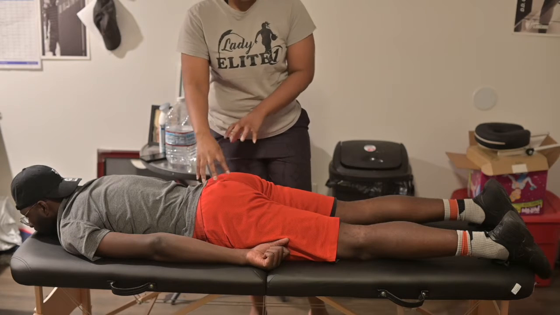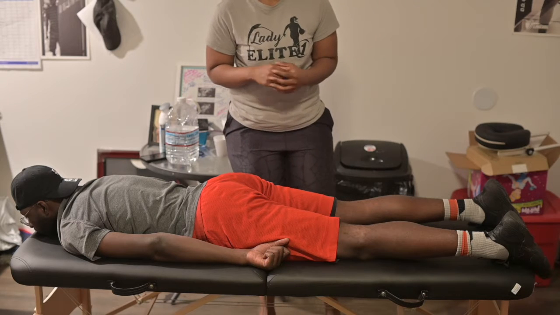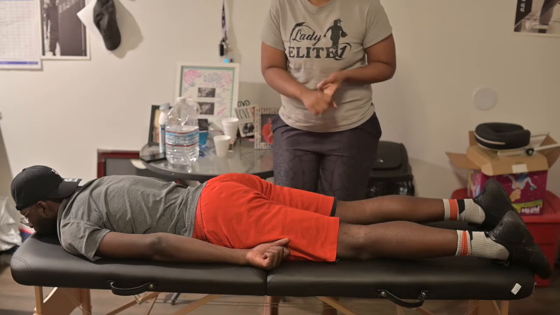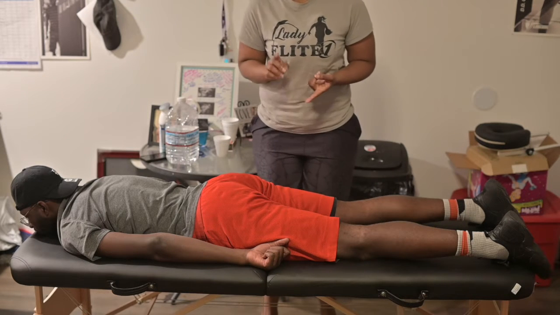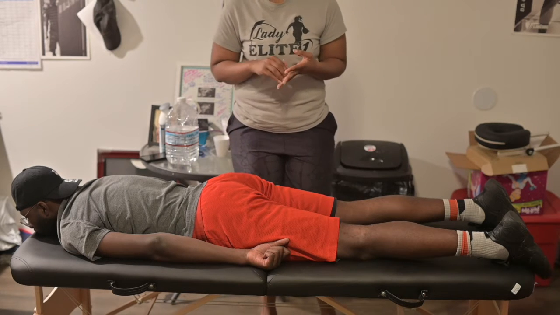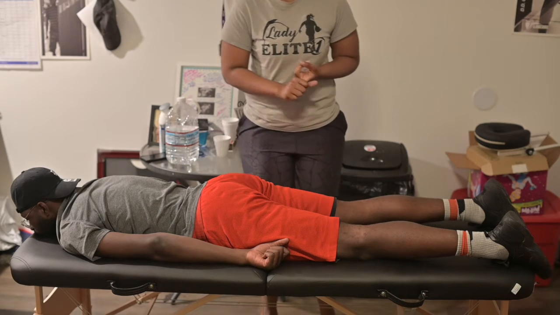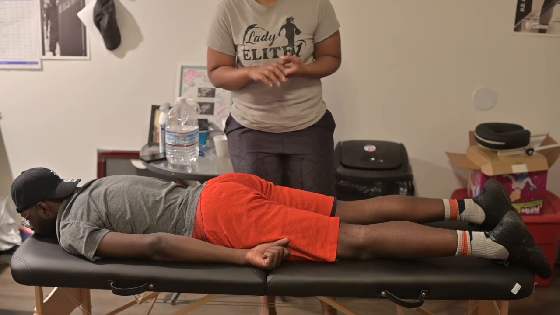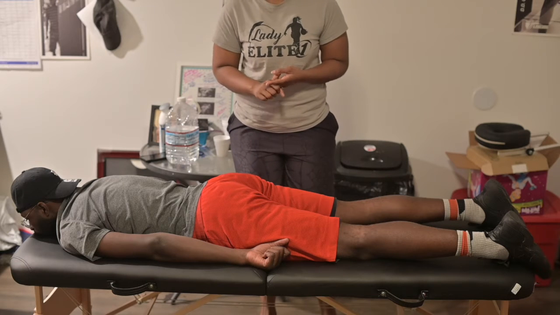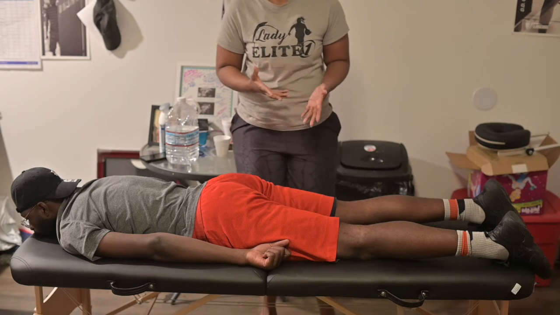The gluteus maximus is here. The origin for the gluteus maximus is at the sacrum, coccyx, and the posterior iliac crest, or posterior crest of the ilium. The insertion is at the gluteal tuberosity and the iliotibial tract. The action is hip extension and hip external rotation. The hip extension motion occurs in the sagittal plane about the medial to lateral axis, and hip external rotation occurs in the transverse plane about the longitudinal axis.